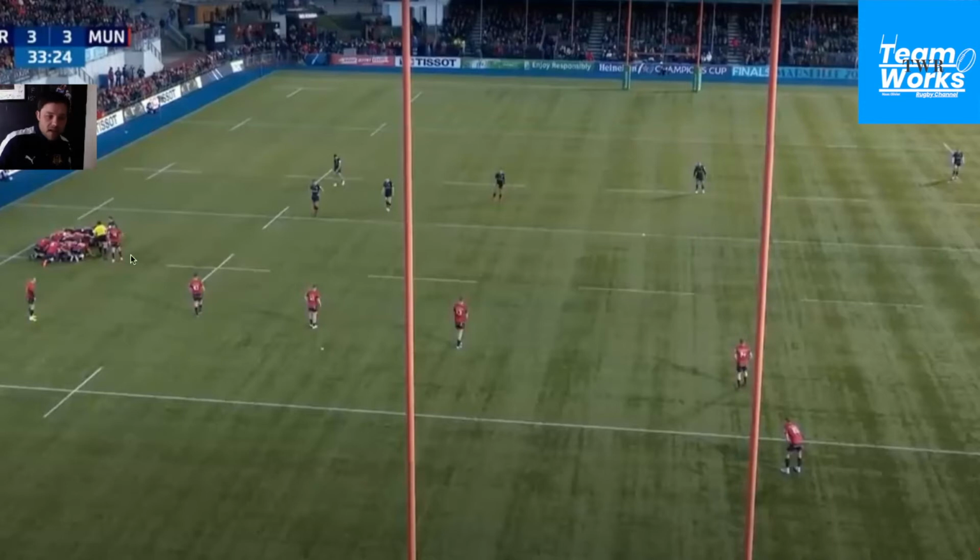With 9 covering that inside space, 10 can just shift onto the next attacker. So he'll be able to tackle the number 12 or the blindside wing, or 13 coming in. Then your 12 can move on to the third guy in the defense, and your 13 then can move on to your fullback or your blindside wing, whoever that may be.